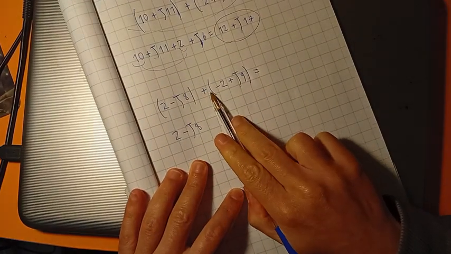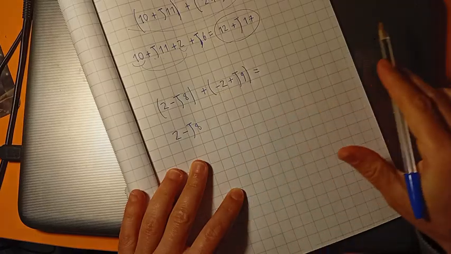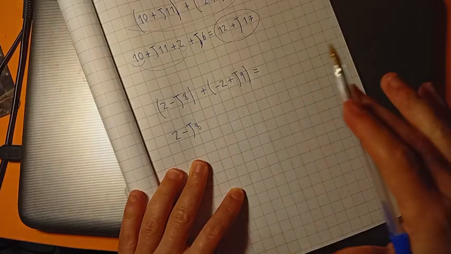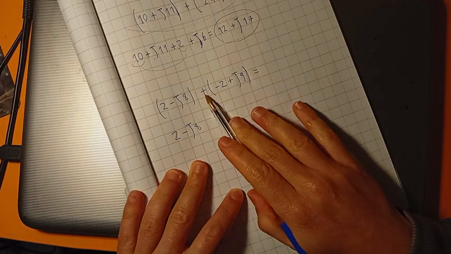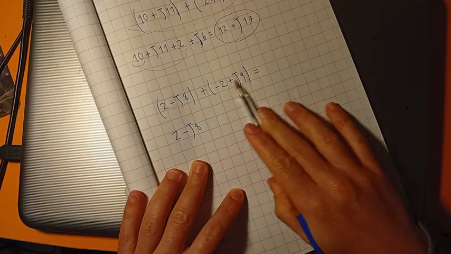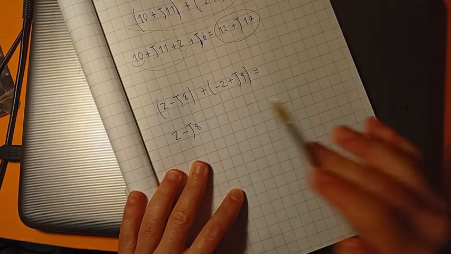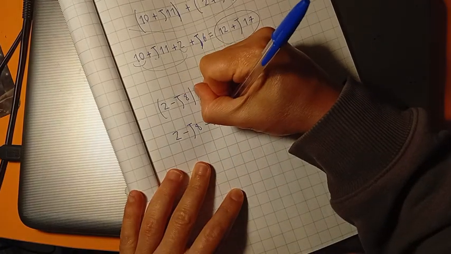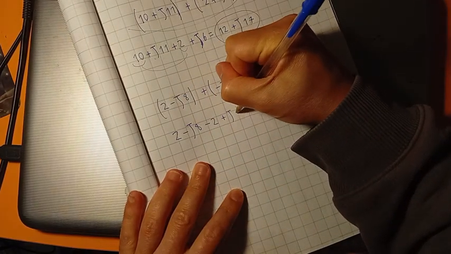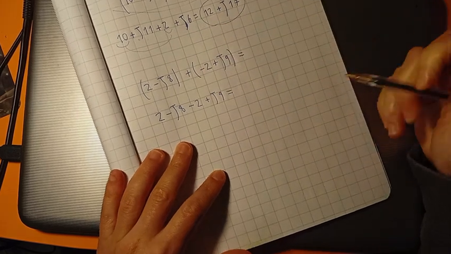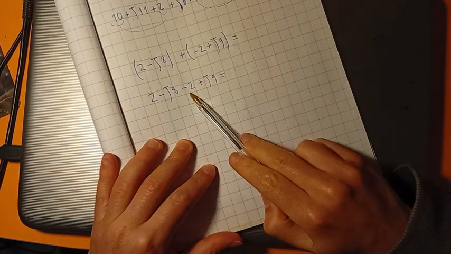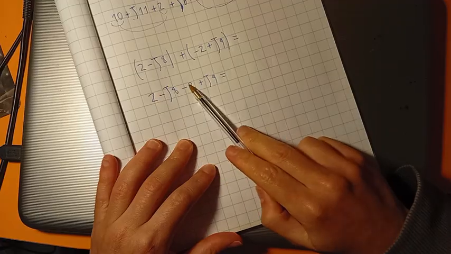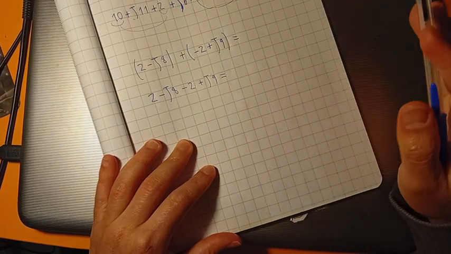This is positive, so these signs are not going to change. This, this and this are going to stay the same because we have a positive sign here. So I can just rewrite everything without the parentheses. Okay, what happens now? 2 minus 2, 0. So the real part is gone, we don't care, it's still fine.